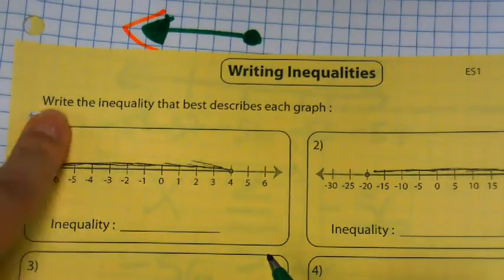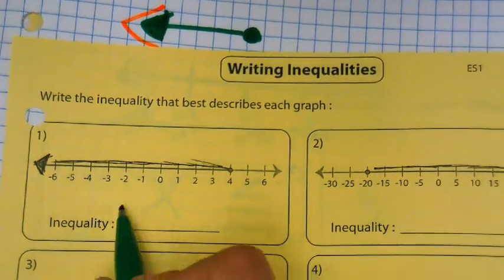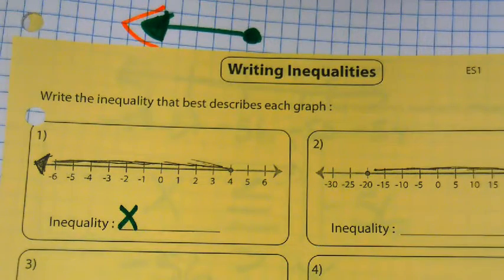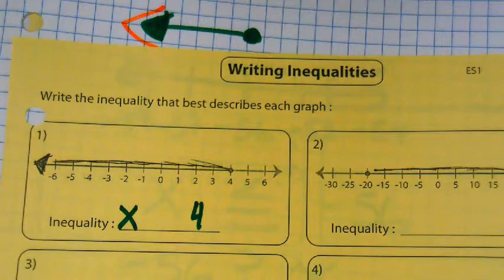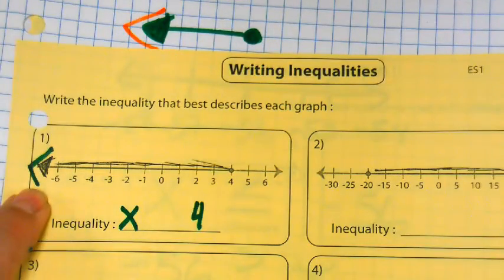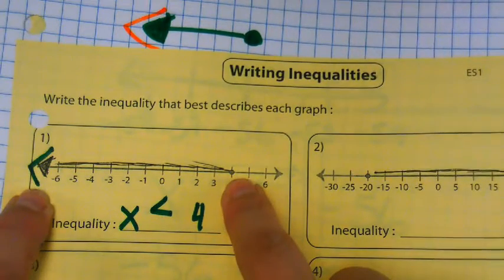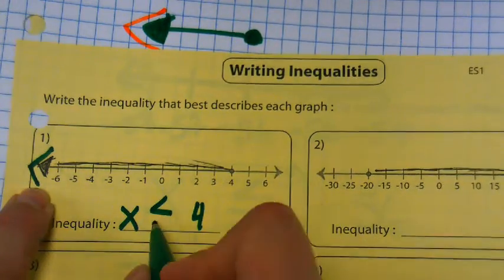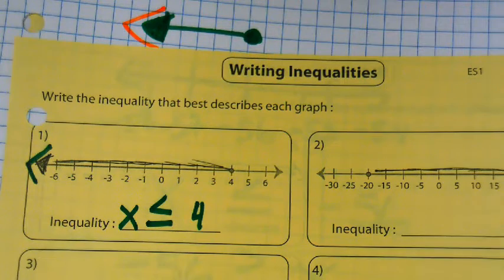Okay, so write the inequality that best describes each graph. What are you always going to start with? X. Then where is the circle and what number? 4. So that's your foundation, right? Always start with an X, and then where the circle is, that's the number. Easy enough? Now, you trace the arrow. Oh, the arrow is going this way, so we're going to use that. And then, is it a closed circle? Yes, it's a closed circle. So we add the little extra line. X is less than or equal to 4. Very good. I like the vocabulary.